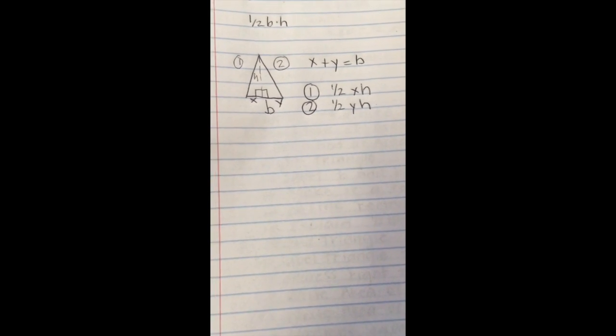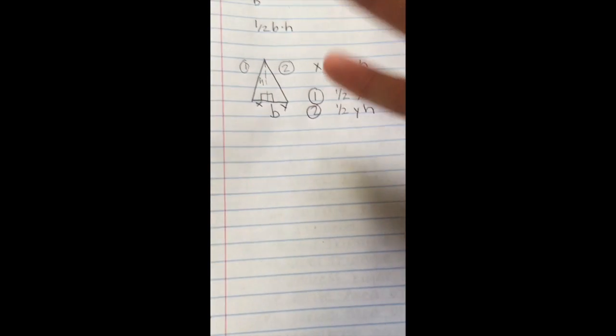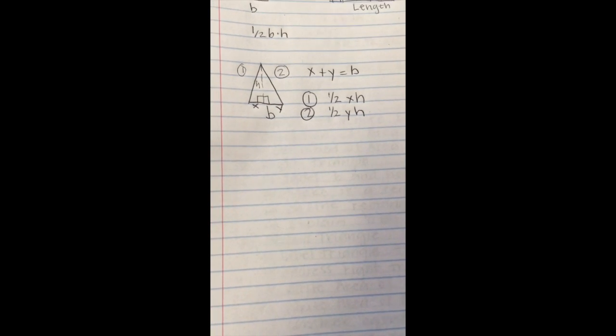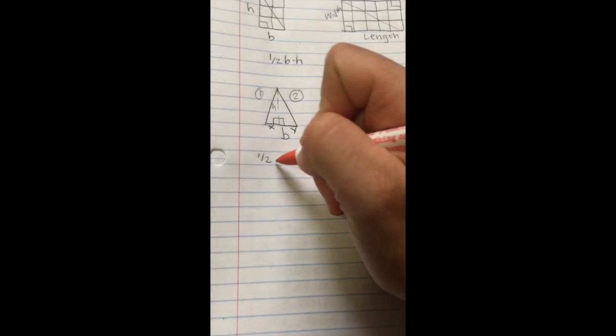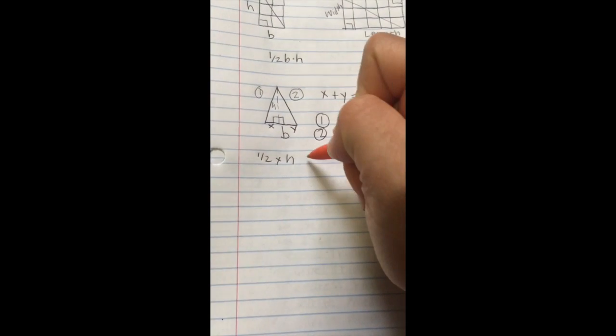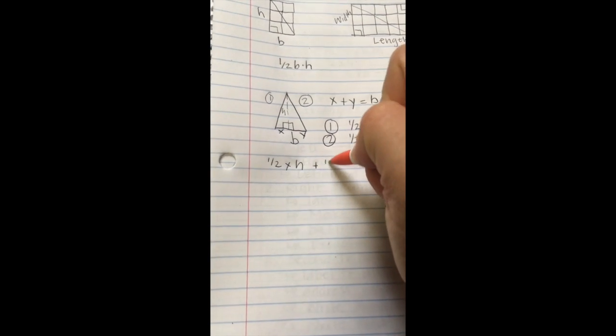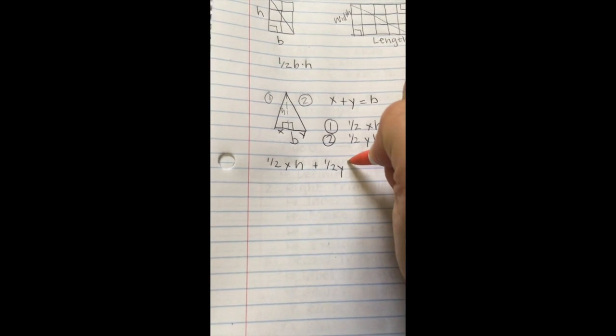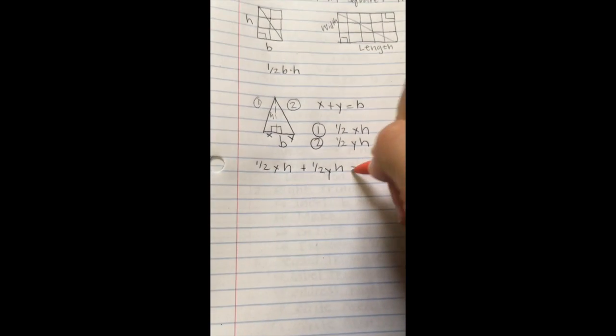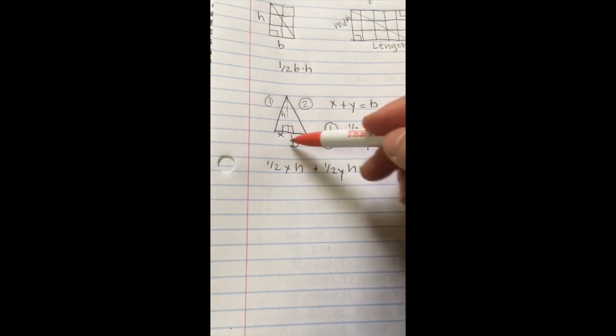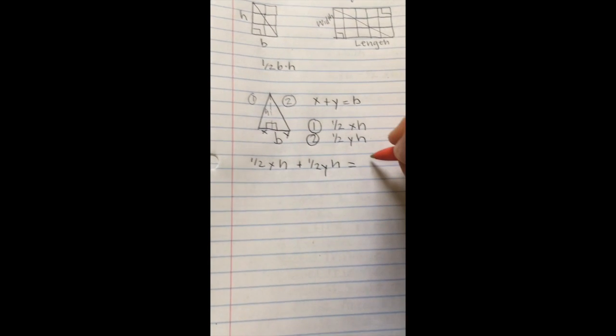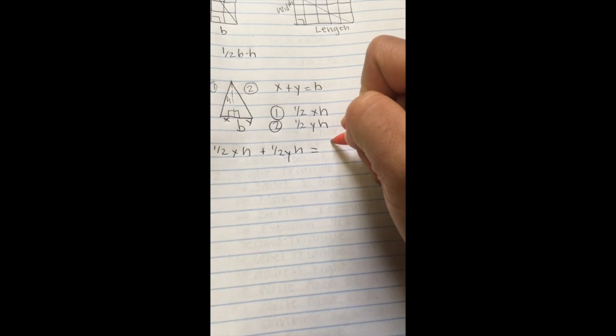Okay, well, so now we don't want to just find the area of these 2 different triangles. We want to find it for the whole. That's what our goal is in the end. So in order to find it for the whole, we are going to do 1/2 x h plus the area of the other triangle. Well, we know that we have 1 height in there, so we only need 1 h technically. So then we'll combine these.